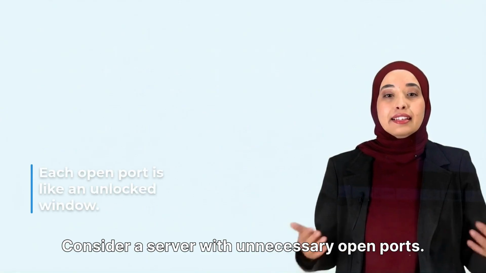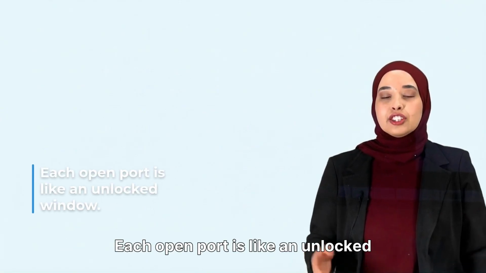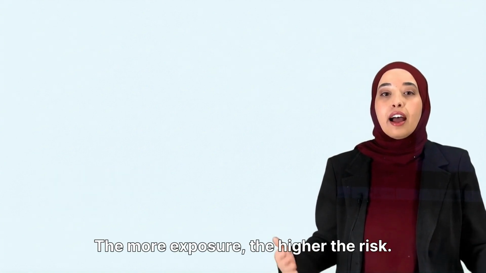Consider a server with unnecessary open ports. Each open port is like an unlocked window. The more exposure, the higher the risk.